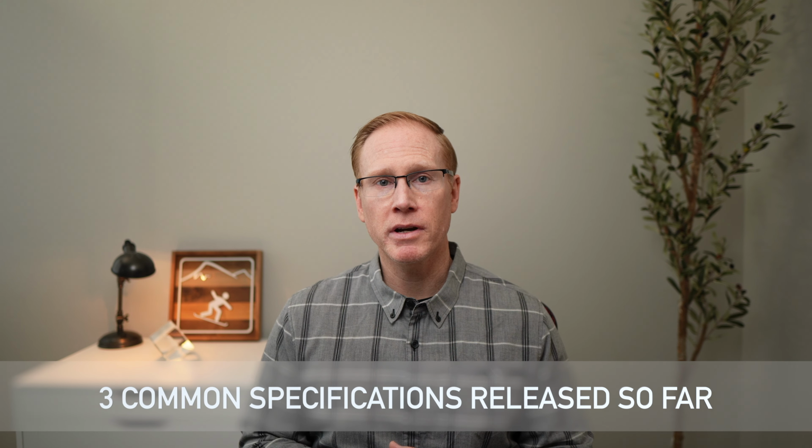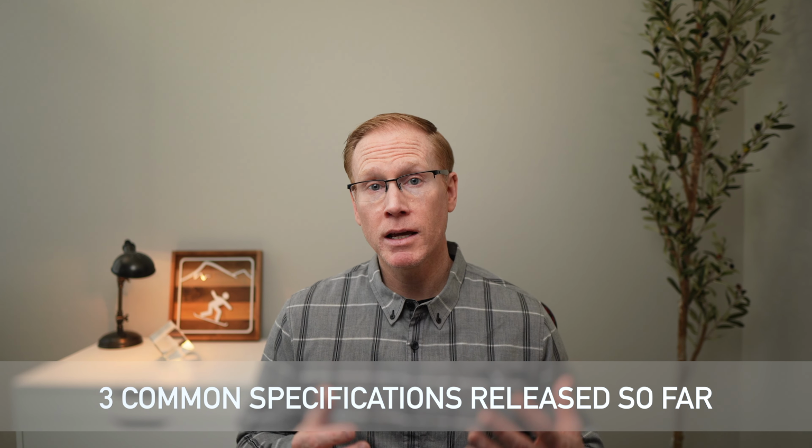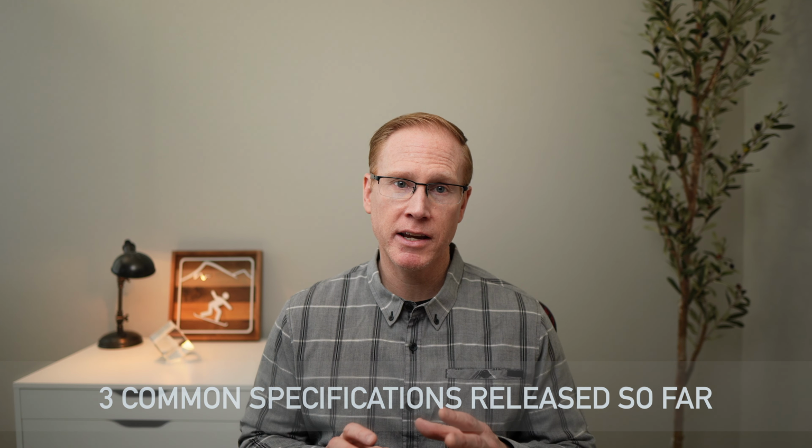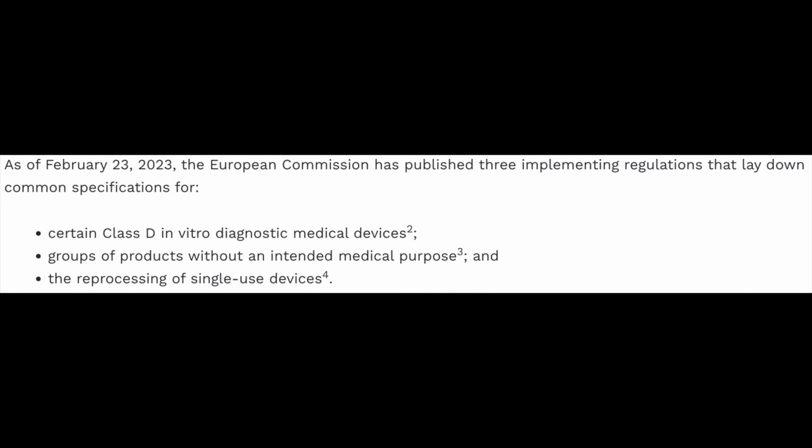As of March 2023, the European Commission has published 3 implementing regulations which lay down common specifications for certain Class D in vitro diagnostic medical devices, groups of products without an intended medical purpose, and the reprocessing of single-use devices. If your organization markets medical devices within these categories, you should find out if there are common specifications which apply to your device. If so, you must demonstrate conformance with applicable common specifications to comply with GSPRs. Showing conformity with GSPRs is a prerequisite to a medical device being CE marked.